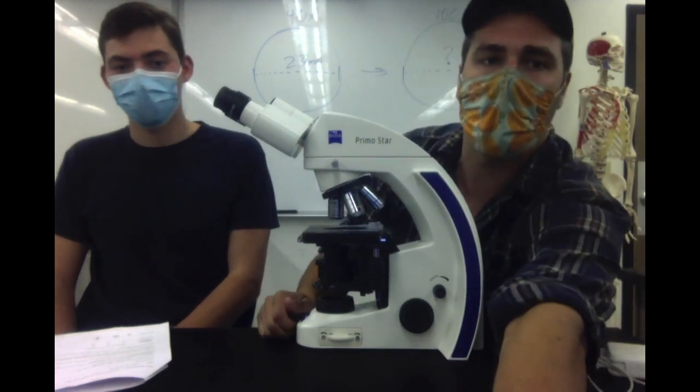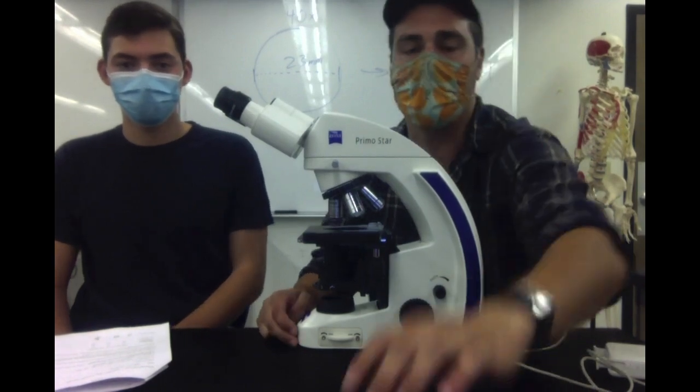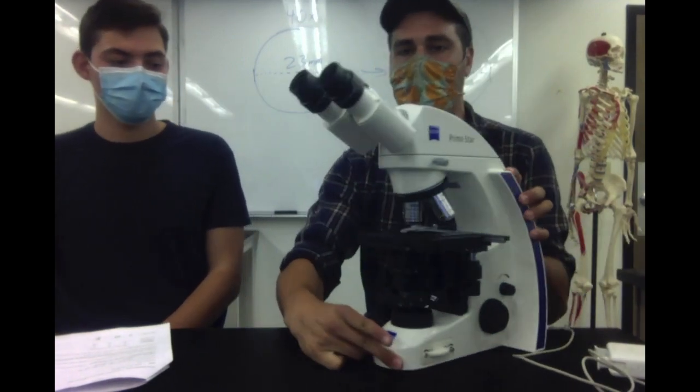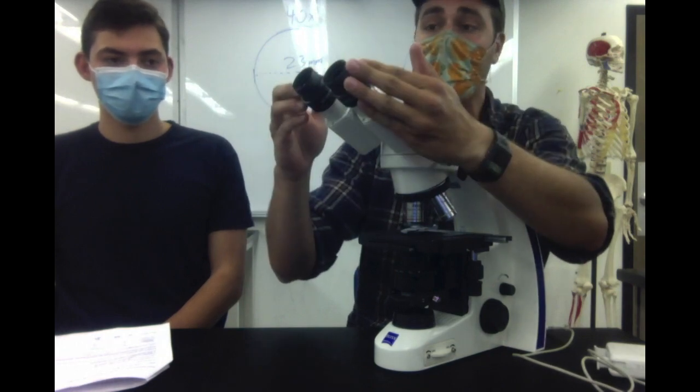So we'll start with the very first thing on here, which is our eyepiece, our ocular lenses, as people call them. Your ocular lenses are these things right here. This is where you put your eyes through.